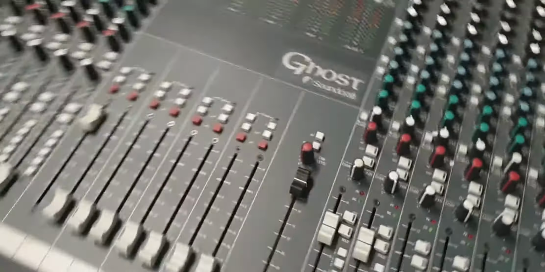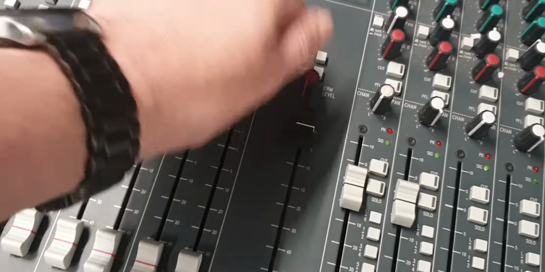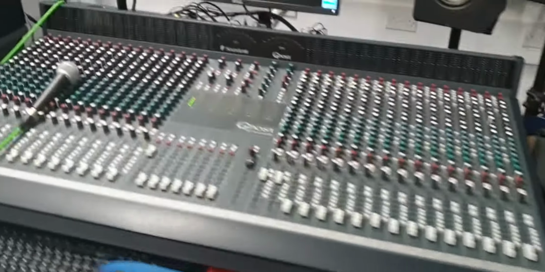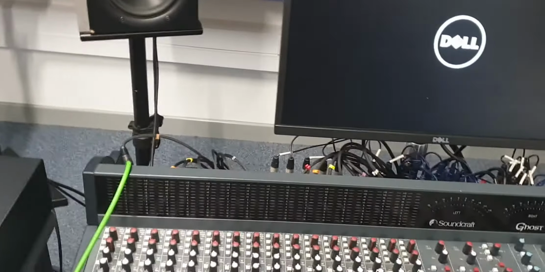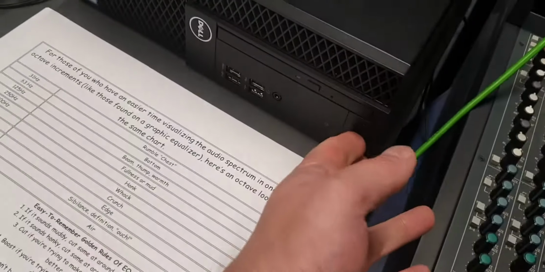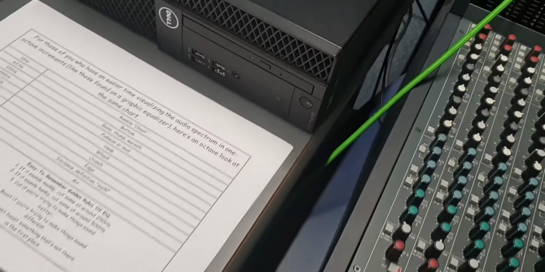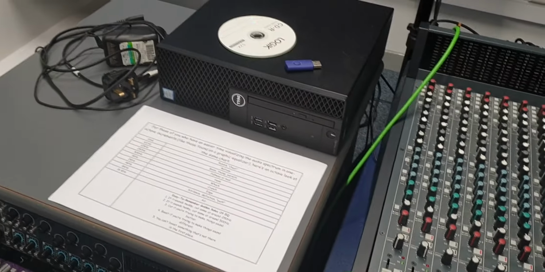First thing we need to do, once the cover's off, make sure the volume's down before we turn anything on. Switches are on the wall, just here. Turn them both on. We shouldn't get a big thump because the volume's down. Next thing to do is to turn on the computer. Leave the computer to kick into life.